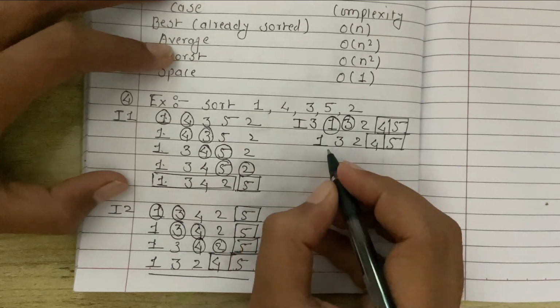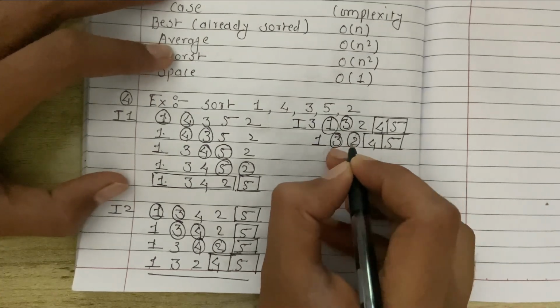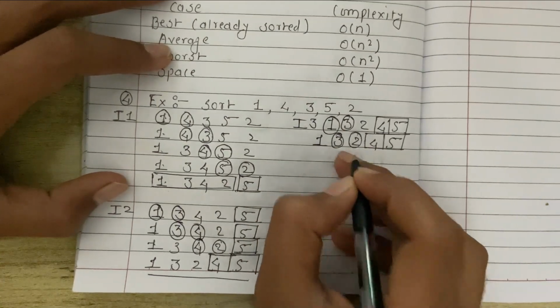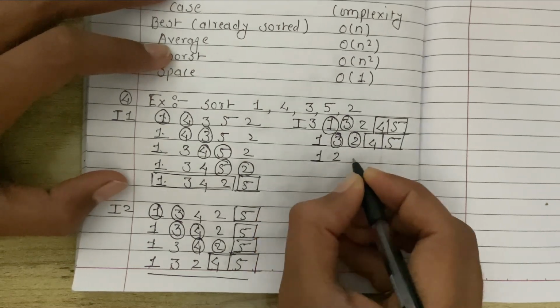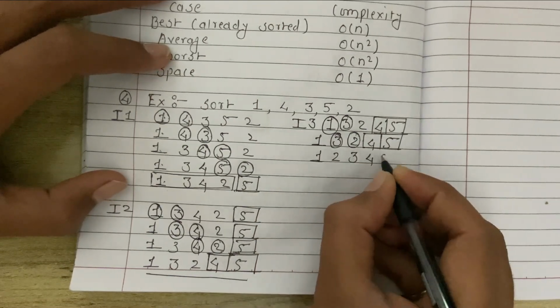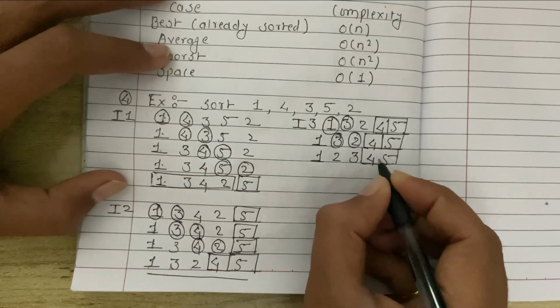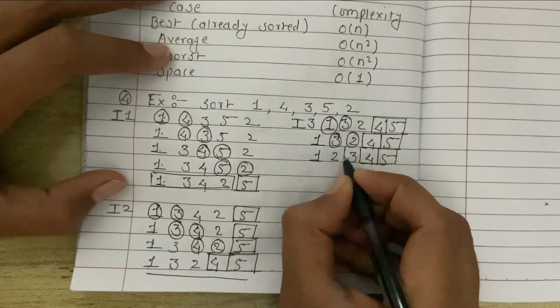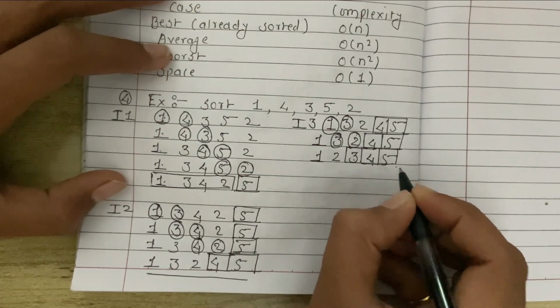Okay, so the next iteration would be of 3 and 2. You can clearly see that these are in the wrong order. So 1, 2, 3, 4 and 5. So now the 3 is also at a fixed position. So 3, 4 and 5 are fixed.